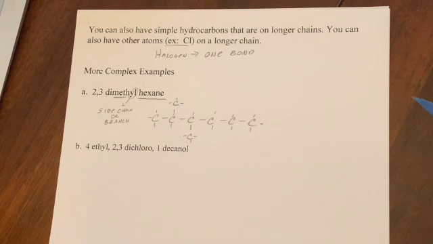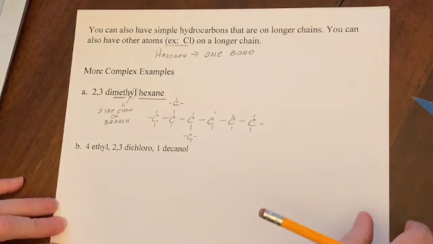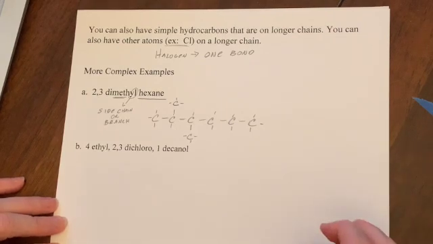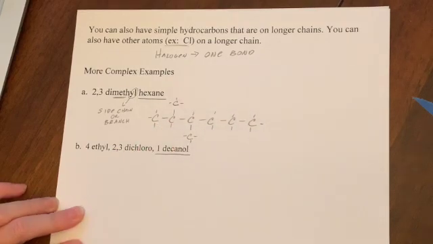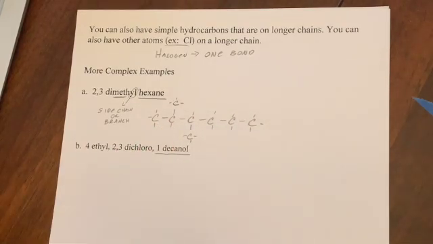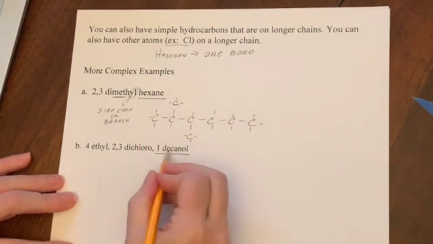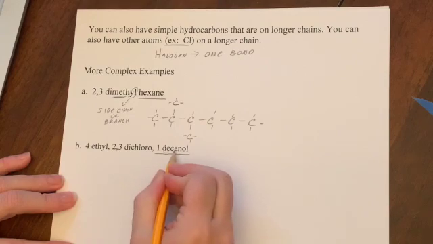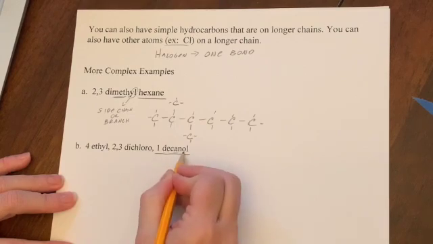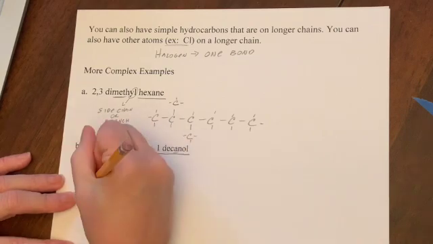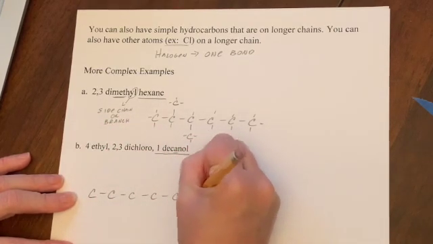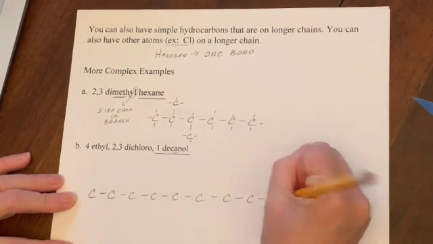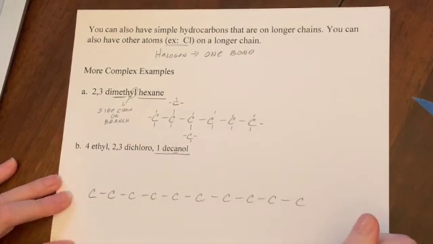All right, let's check out our letter B. 4-ethyl, 2,3-dichloro, 1-decanol. Okay, start at the end. That's what you're going to know. At least that's the one that should be the easiest. So dec means 10, ane means no double bonds, and OL means it's an alcohol. So let's go. 1, 2, 3, 4, 5, 6, 7, 8, 9, and 10. So I have my 10 carbon chain.